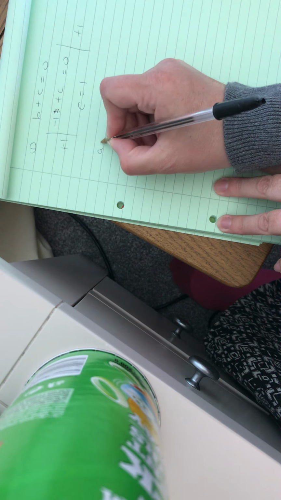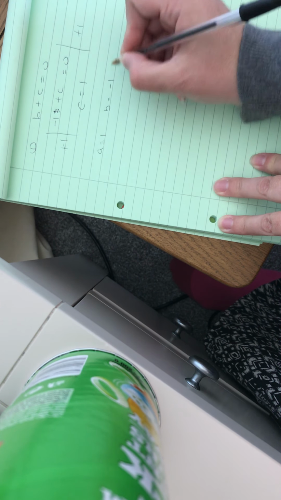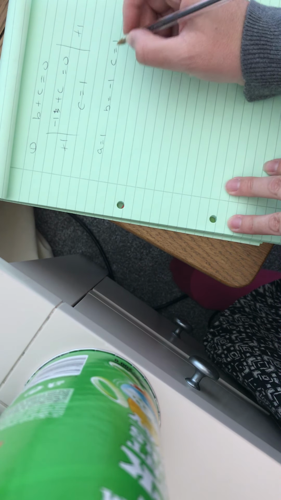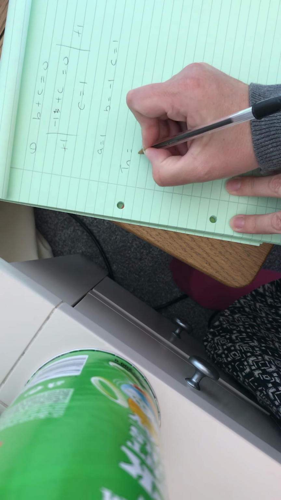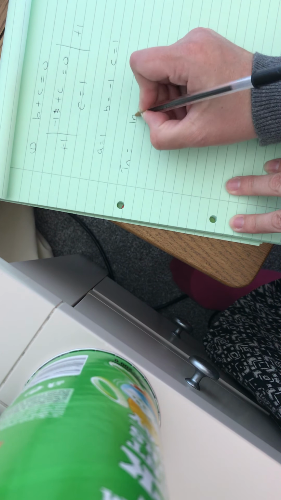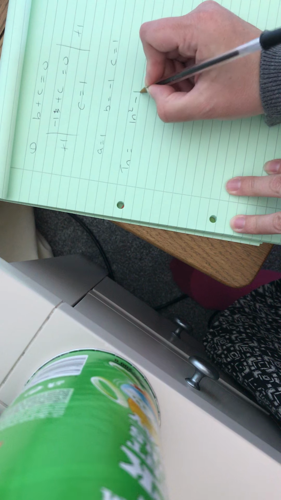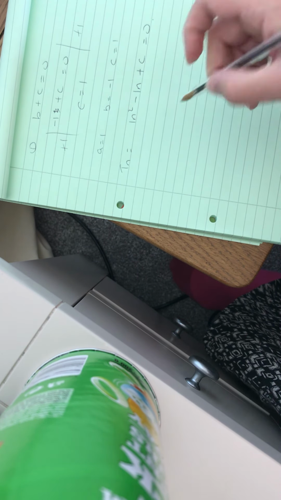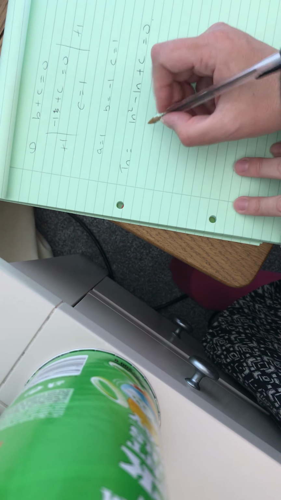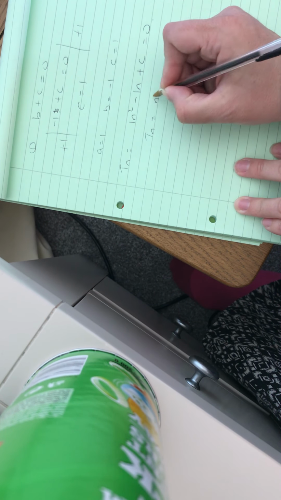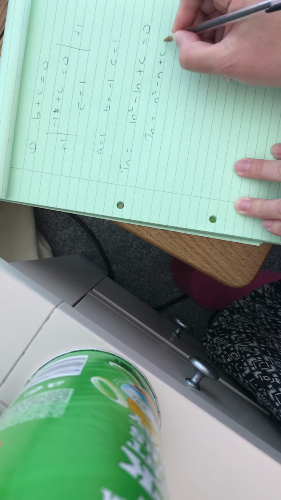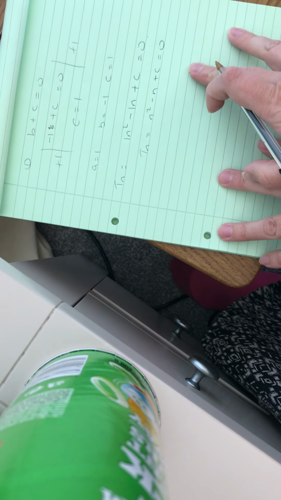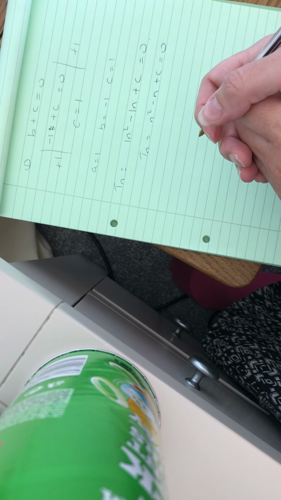So now you know a is equal to 1, b is equal to minus 1, c is equal to 1. So your Tn now is 1n squared minus 1n plus c is equal to 0. And again, those ones are not needed, so you could write it as Tn is equal to n squared minus n plus c is equal to 0. And that's your quadratic pattern.